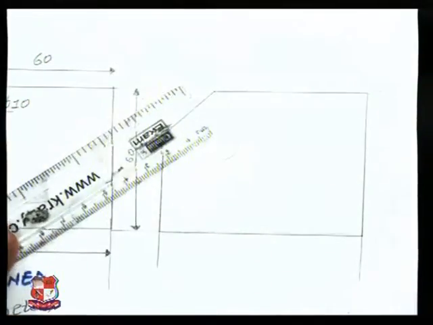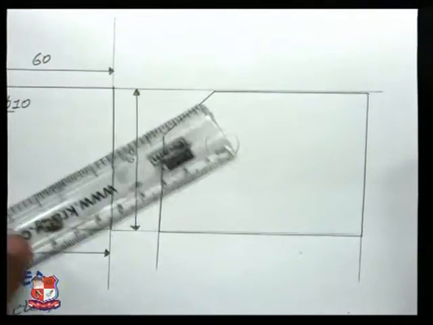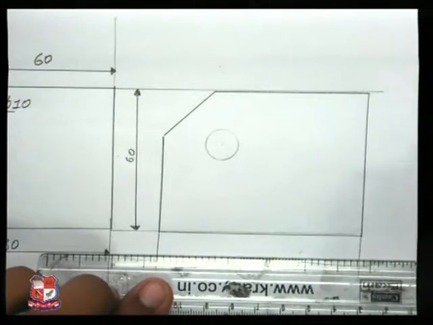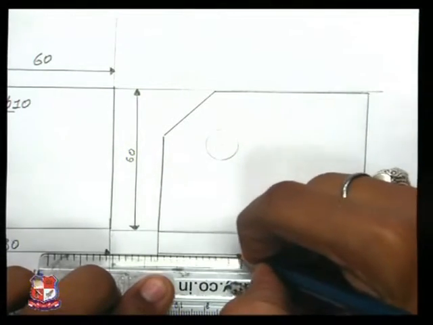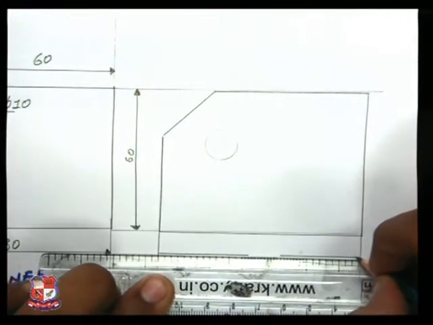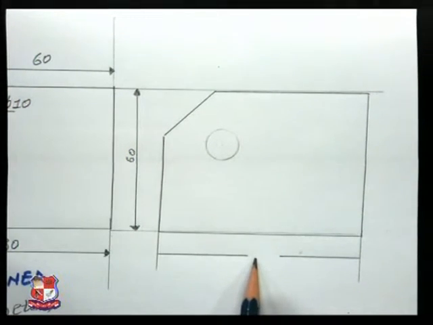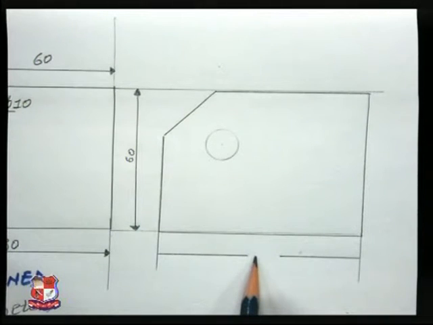We'll draw the extension line, then a dimension line. The only difference is that the dimension line is broken in the middle.